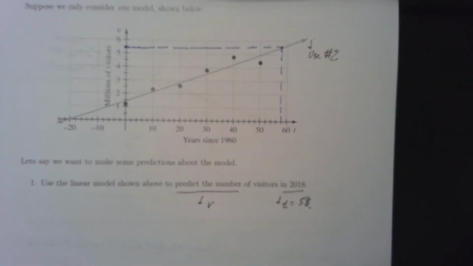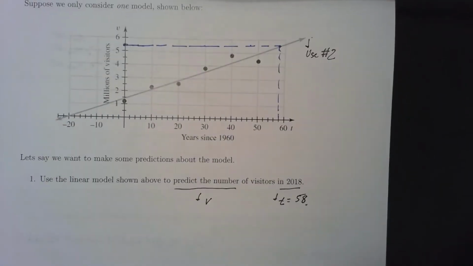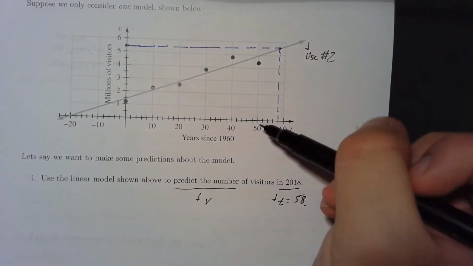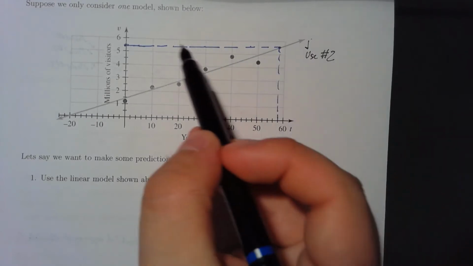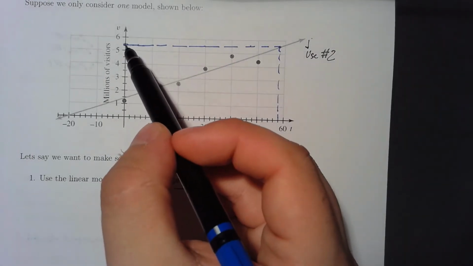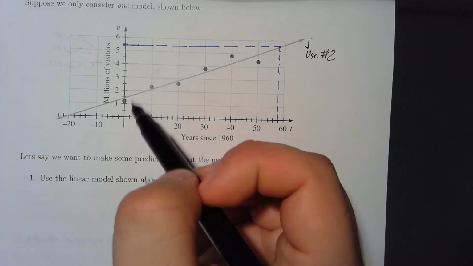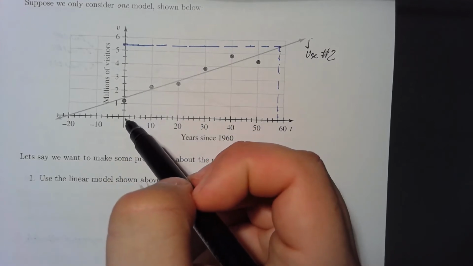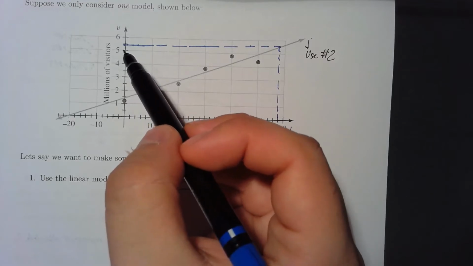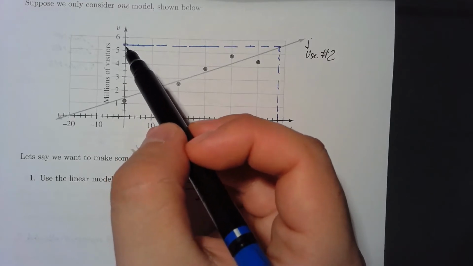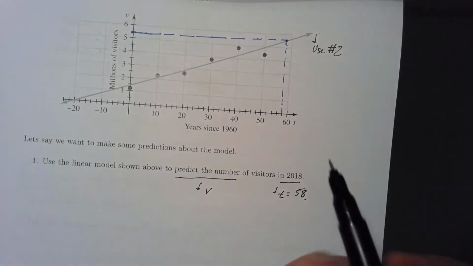And it hits right about there. Okay. So if this is T equals 58 and it goes up to the line there and it goes right around there, what value would you say that hits? So if this goes in increments of 0.5, it looks like this is 0.5, 1, 1.5, 2. So this is right between 5 and 6. So it looks like 5.5.